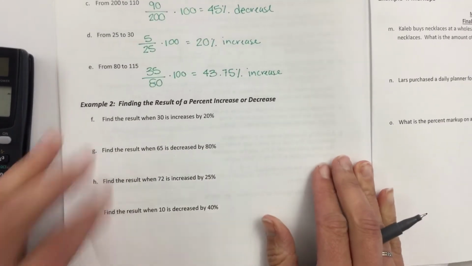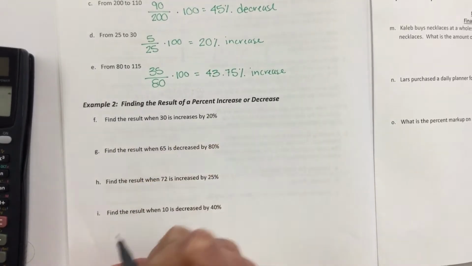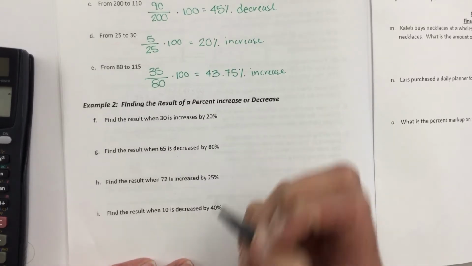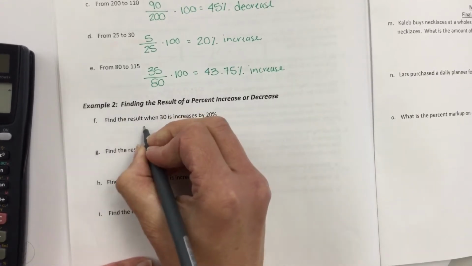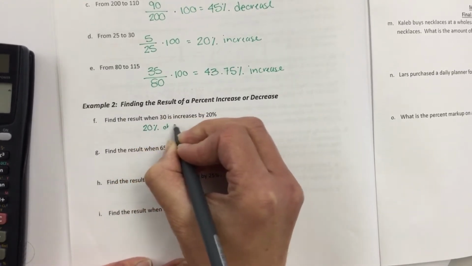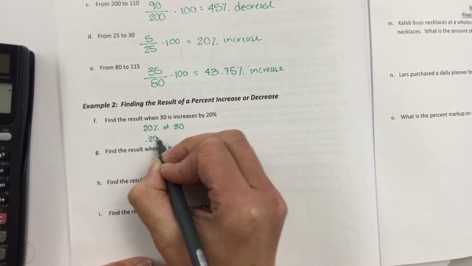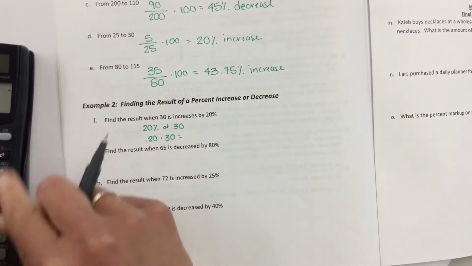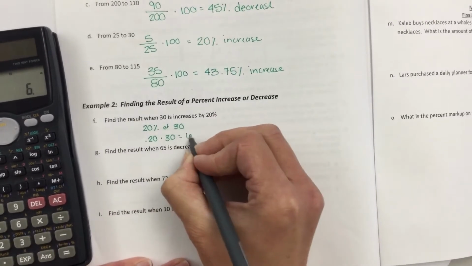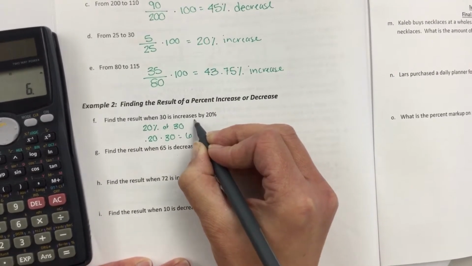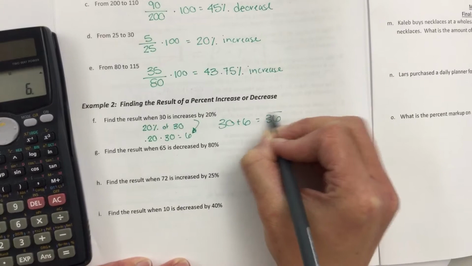So finding the result of a percent increase or decrease. So it says find the result when 30 is increased by 20%. So there's a couple different ways to do this. The first way is that you can just find 20% of 30. So 20% of 30. Okay, you can set this up as a proportion if you'd like, or you just do 0.2 times 30. So if I were to do this, 0.2 times 30, I get 6. So it increases by 6. So you would take 30 plus 6, and you get 36.